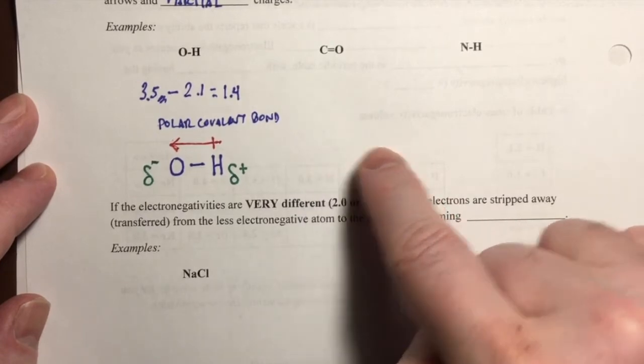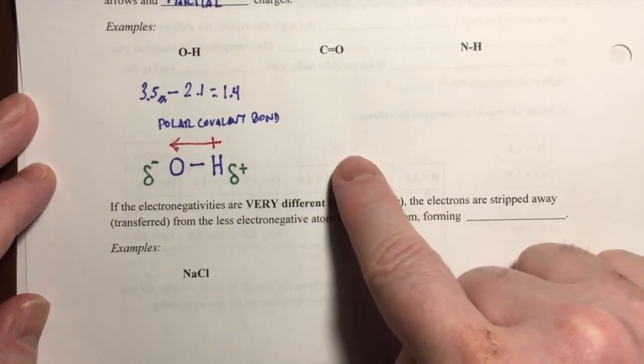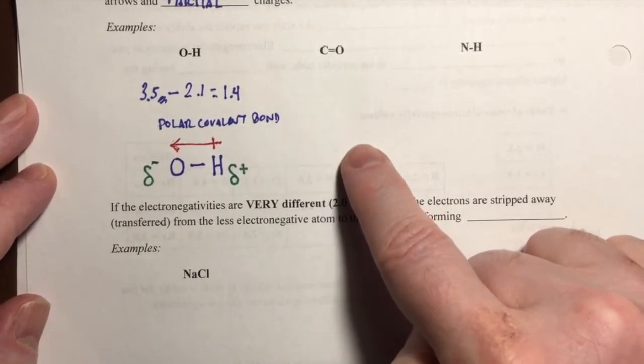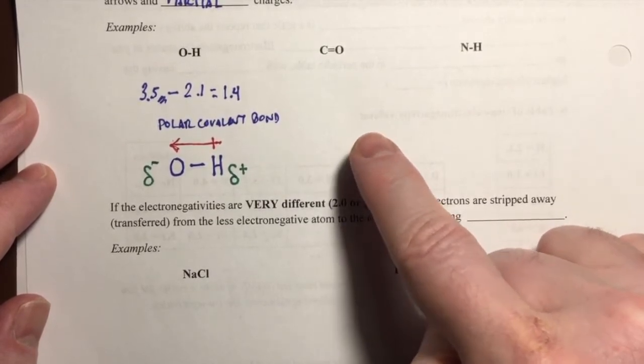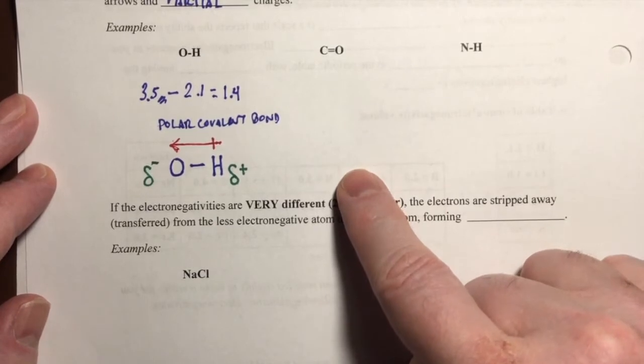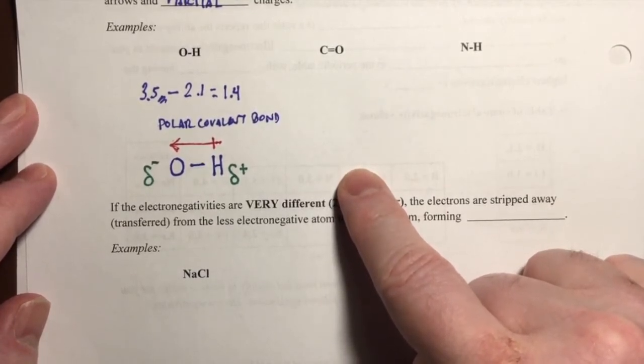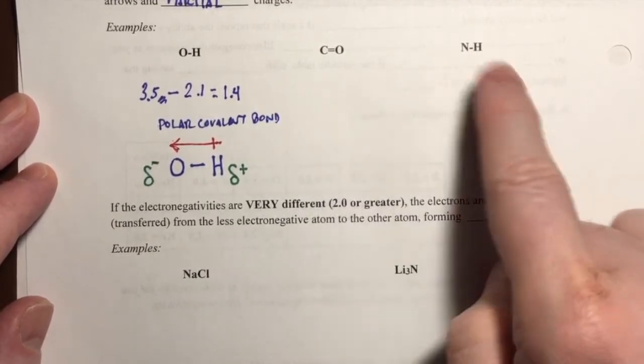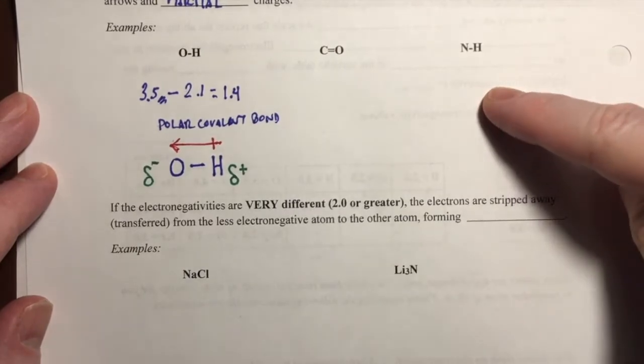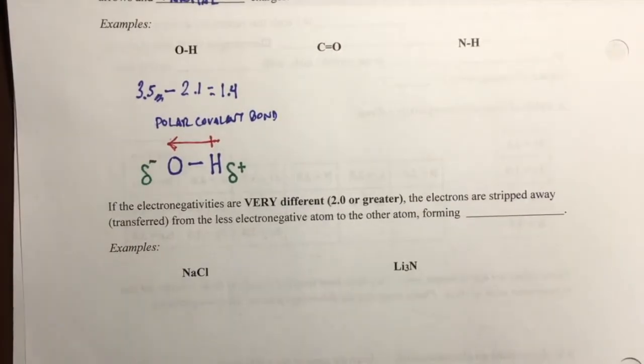Then draw the bond the way I did here, and then draw the dipole arrow to show the direction that the electrons are being pulled in, and the partial charges to designate which end or which pole of that bond is partially positive and which is partially negative. Do that for both of these examples. Pause the video, and when you're done, resume the video and I will work through this.